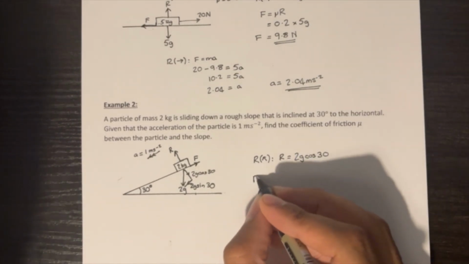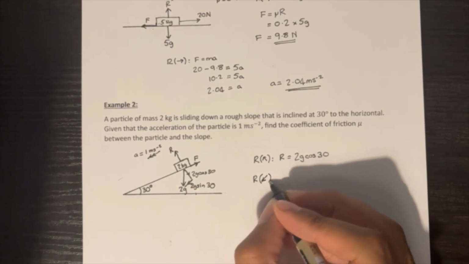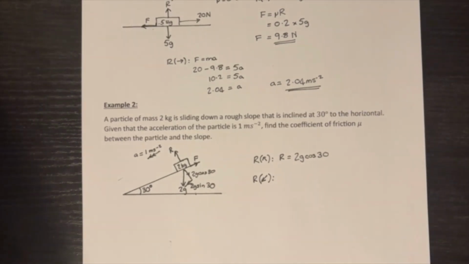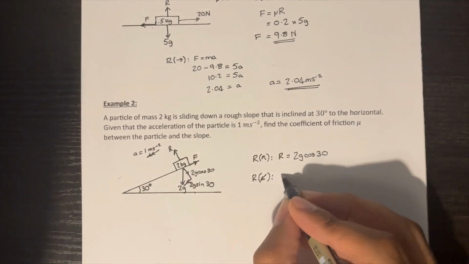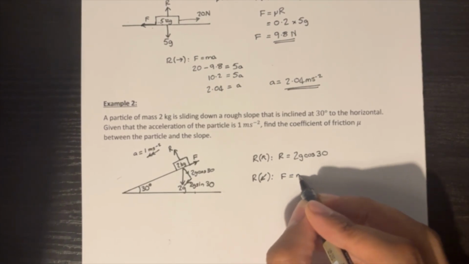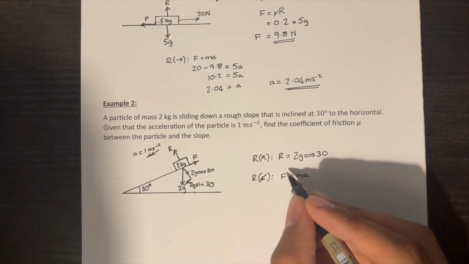If I now resolve in the direction parallel to the plane, since our acceleration is going that way, I'm going to use F equals ma. Again, F in this instance is talking about our resultant force.